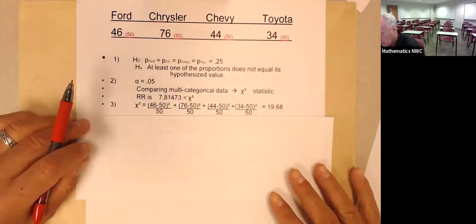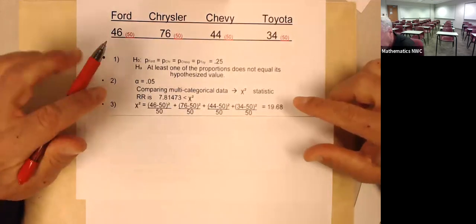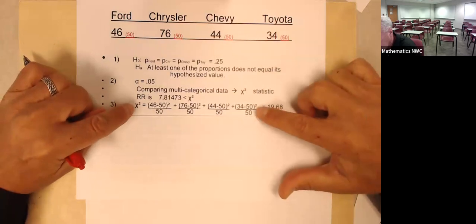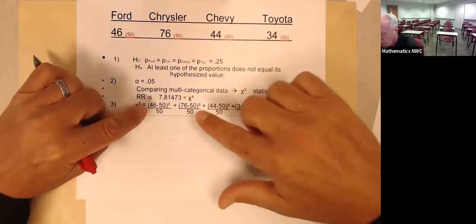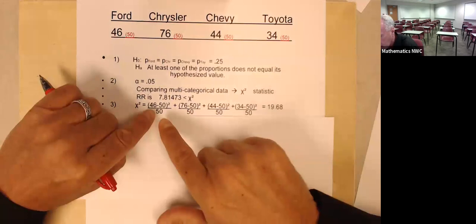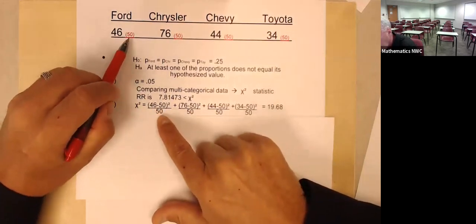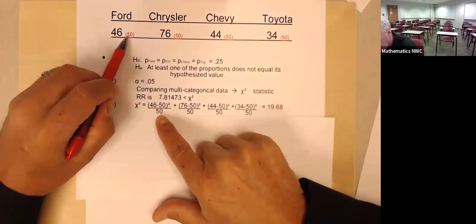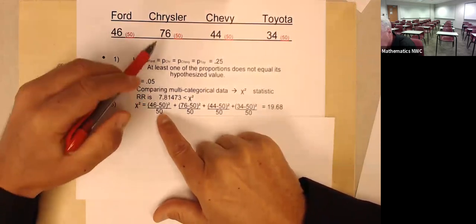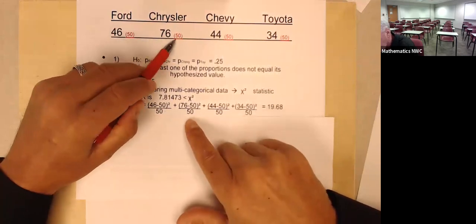Here I go with my calculations now. And again, this isn't busy work, okay? This is trying to help you understand what you're measuring. You're measuring how far off was 46 compared to what we expected, 50. If I compared it to 5 million, that wouldn't be off much, 4 in 5 million. But 4 in 50, that's a little bit more. Here I missed it by quite a ways, 26 out of 50.